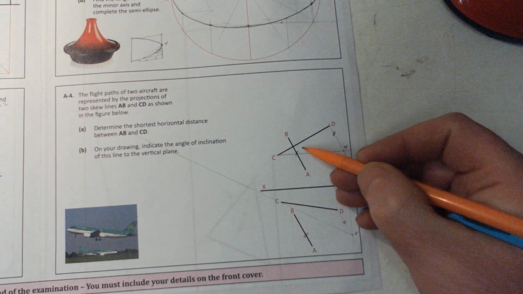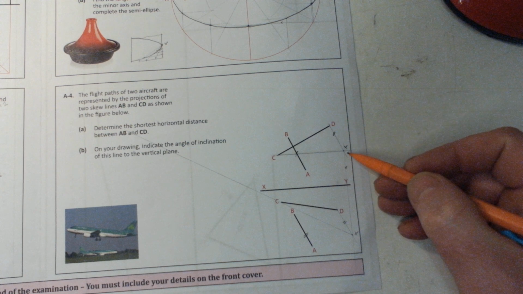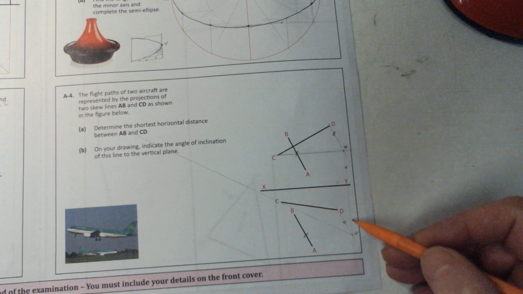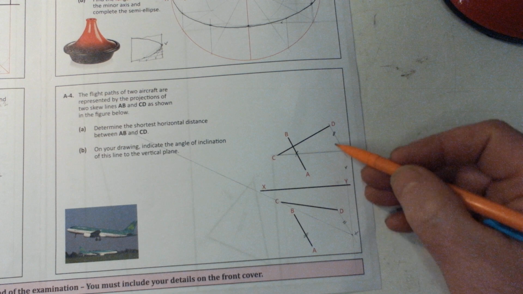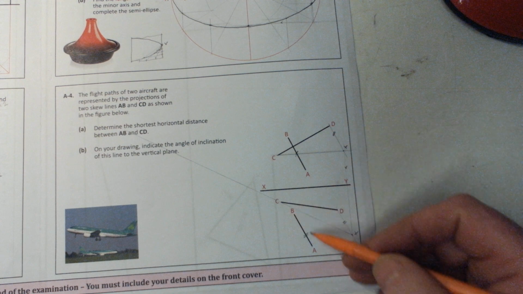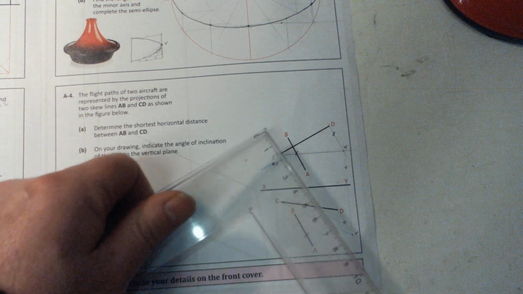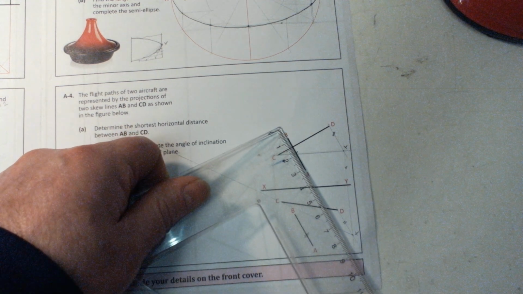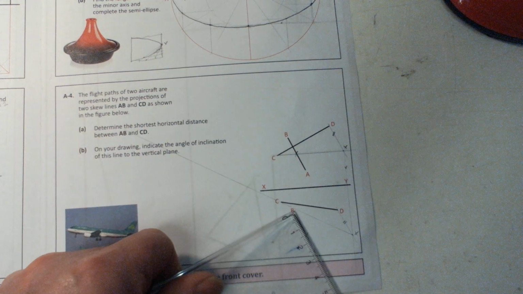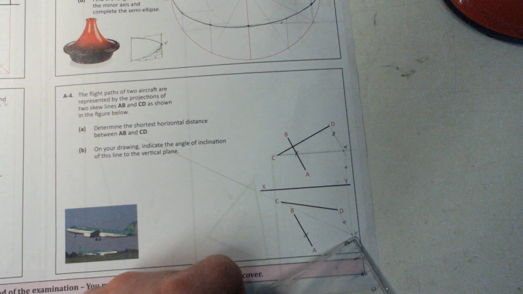So parallel to AB from D and horizontal, bring X down, do the same parallel. So from D parallel to AB in plan. In the elevation you go parallel to AB in elevation, in the plan you go parallel to AB in plan, and it is X to C.